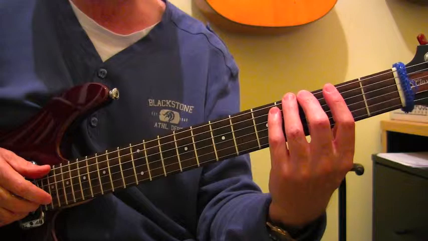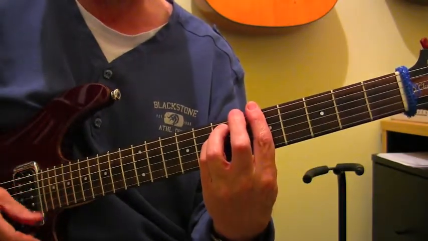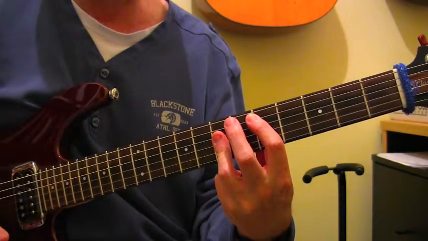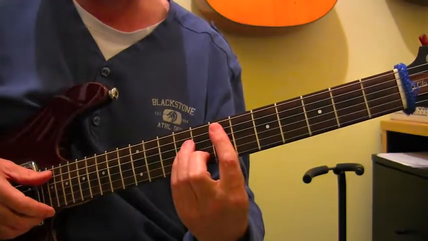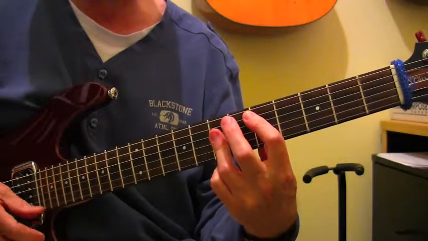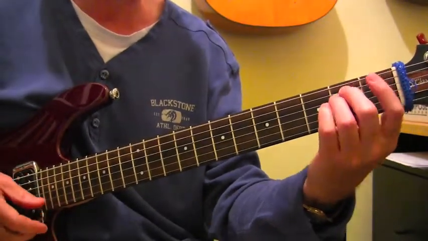So if we're starting off in the key of G major, the 2 is the 2nd interval, A minor is the 2 chord, 5 chord, 1 chord, 6 chord, or go down to the 6, 5, 1, 6, like that.